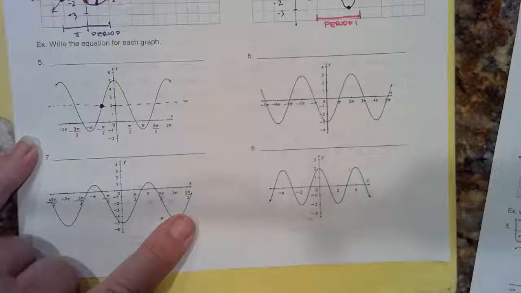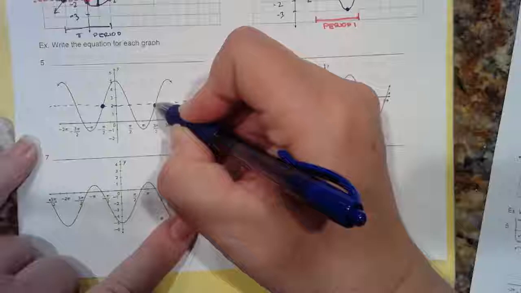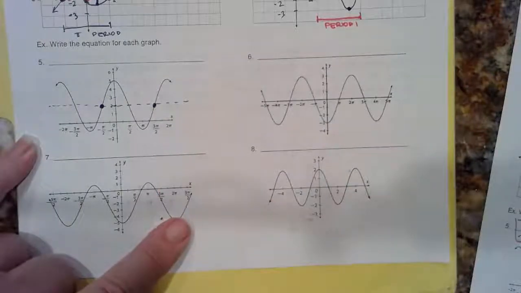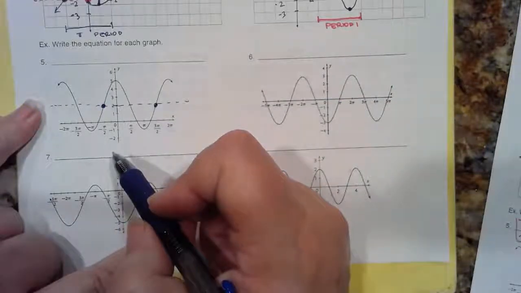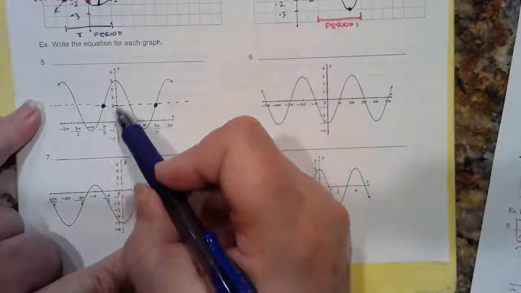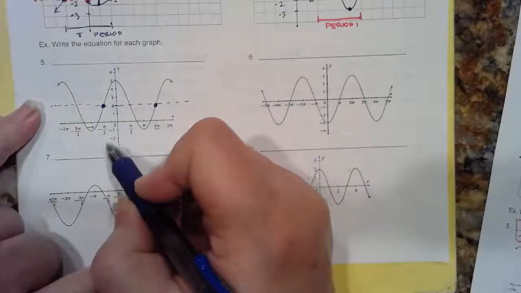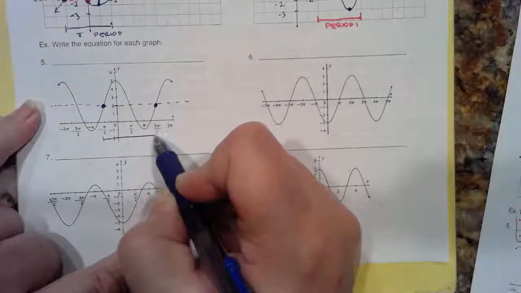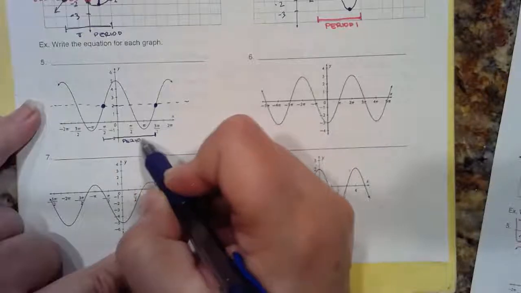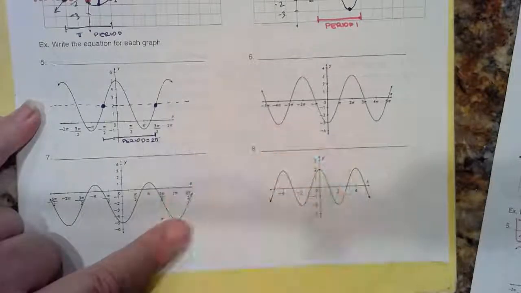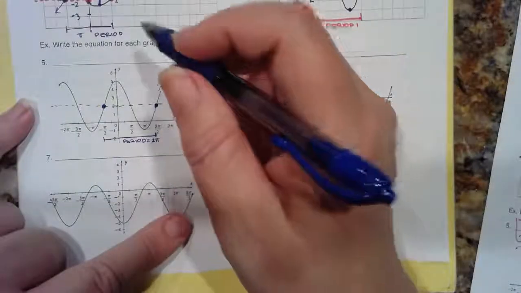And because I'm talking about the period, go up, down, and this is where I end. I end at this point here. So the first thing I'm going to identify is my period. So half, this is 1 pi, a half, and this is 2 pi. So my period really represents 2 pi. So my period is 2 pi, okay?